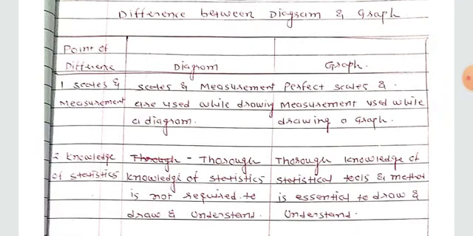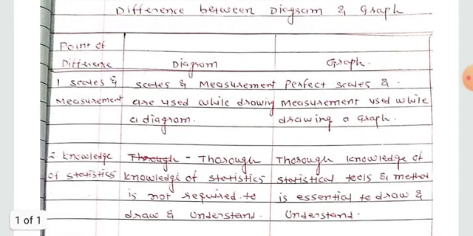So it may happen that each and every word which is used in textbook will be taken as it is in this difference, and you have to write down this graph and diagram difference either along with we are discussing, or you may pause the video and write down one by one each and every point in your book, because you have to compulsorily read and learn this difference.